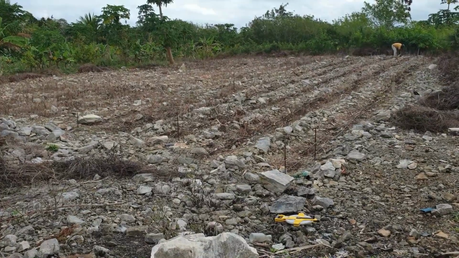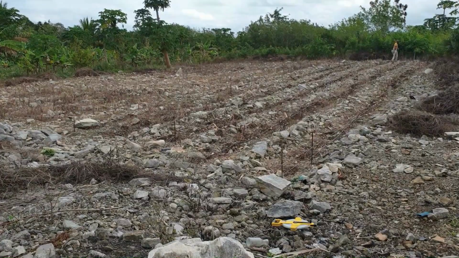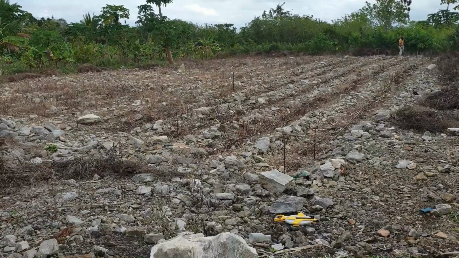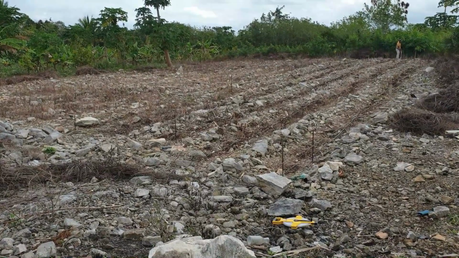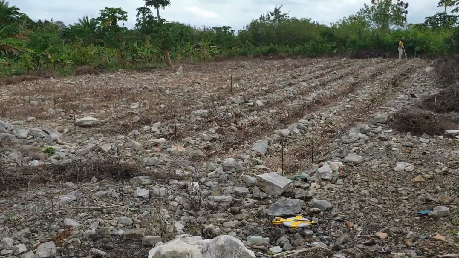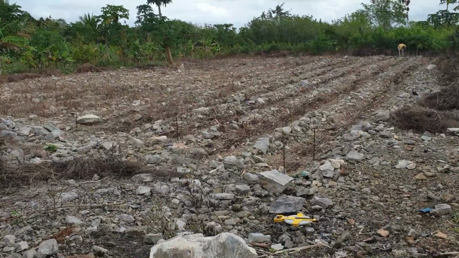So that's supposed to give us 90. We're at 90 feet already. I remember it's 96. So it should be measuring 6 feet from this one. 6 feet. Right.